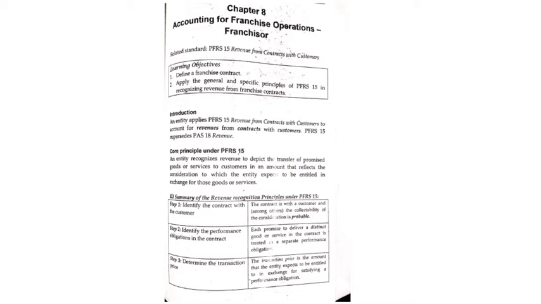At the end of the module, we will be able to define a franchise contract. We apply the general and specific principles of PFRS 15 in recognizing revenue from franchise contracts. So our guiding standard is PFRS 15, revenue from contracts with customers. Just like in our previous module related to construction contracts, we are still guided by PFRS 15. So we will use the provisions of the standard related to revenue from contracts with customers.